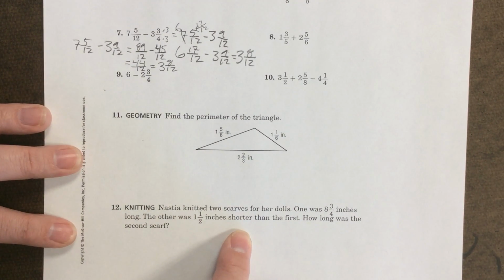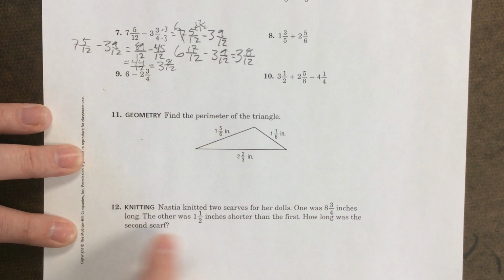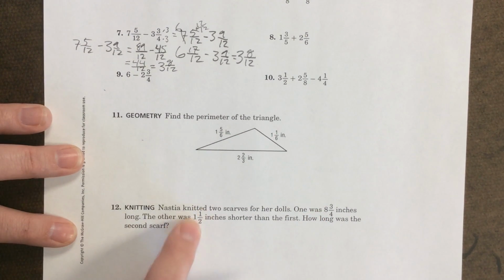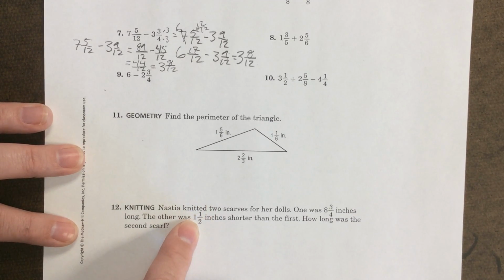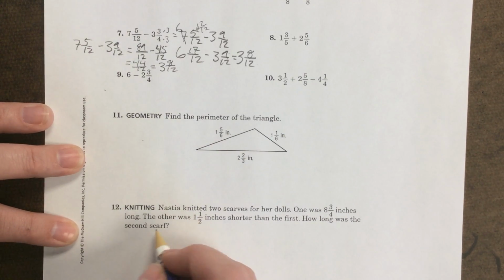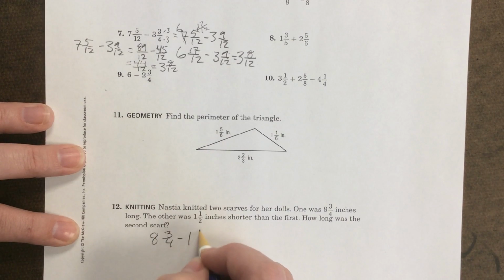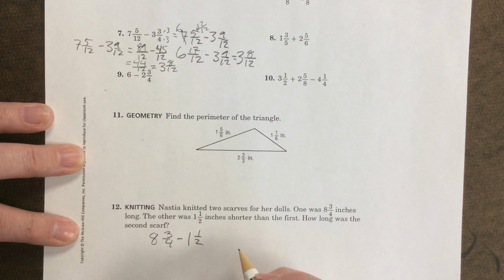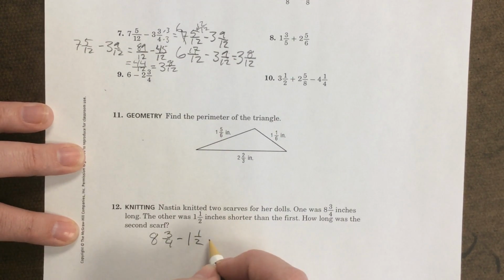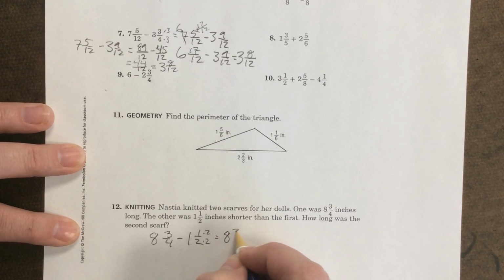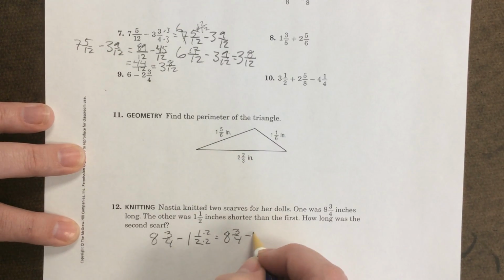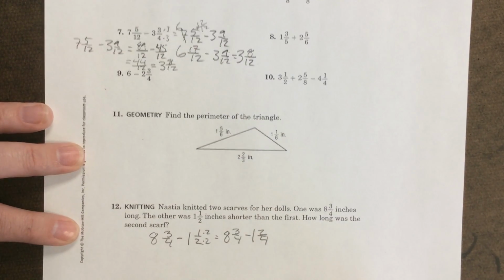And then Natasha knitted 2 scarves for her dolls. One was 8 and 3/4 inches long. The other was 1.5 inches shorter than the first. How long was the second scarf? So it's 1.5 inches shorter than this, which means we're going to be doing 8 3/4 minus 1.5. Okay. We can common denominator this times 2 times 2. 8 3/4 minus 1 2/4.